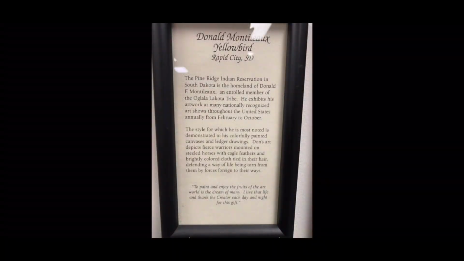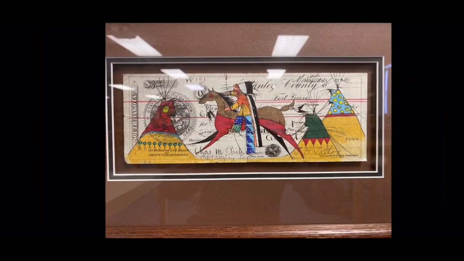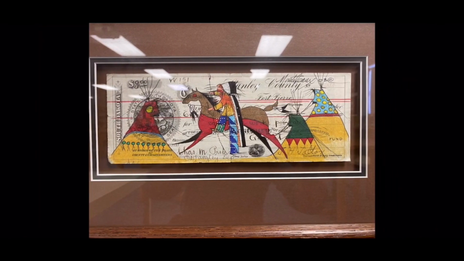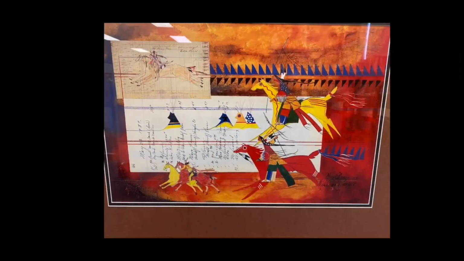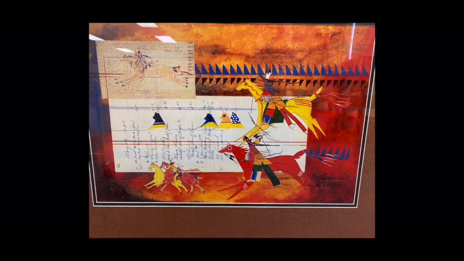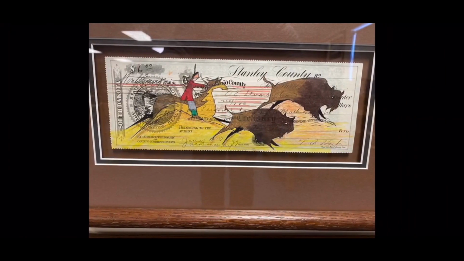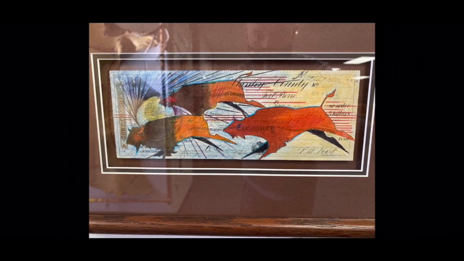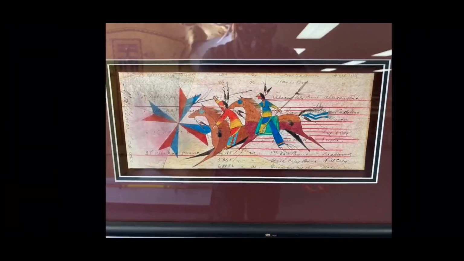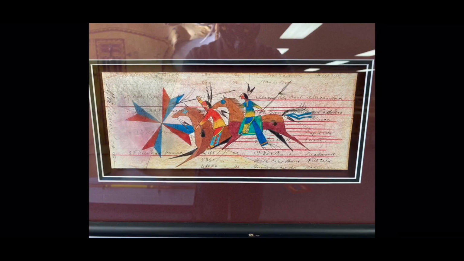So really quick, I wanted to run through some artists that are local to the Rapid City area. The first is Donald Montello. He is a prolific artist and known for his ledger work. We are really blessed to have some of these originals hanging in our library at North Middle School, and it's just a treat to take a moment and get lost in there and see what kind of story he's telling, what kind of history he's documenting in these pieces. Very, very lucky, very blown away that these are accessible to our students to look at every day.